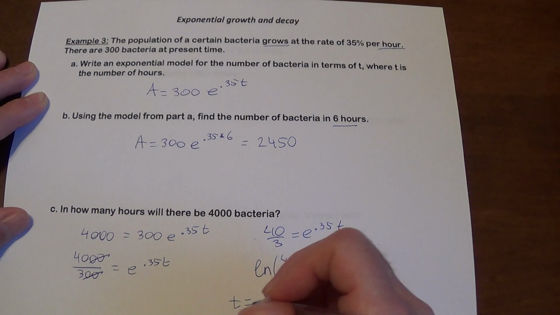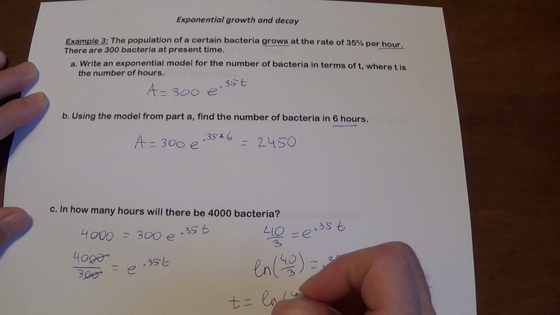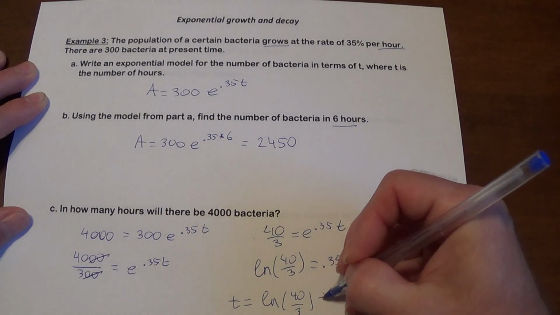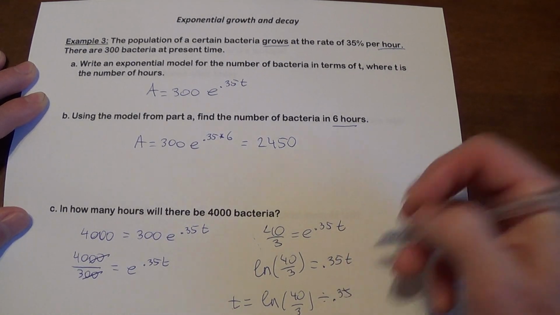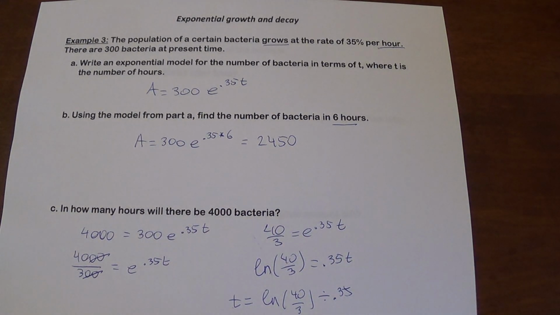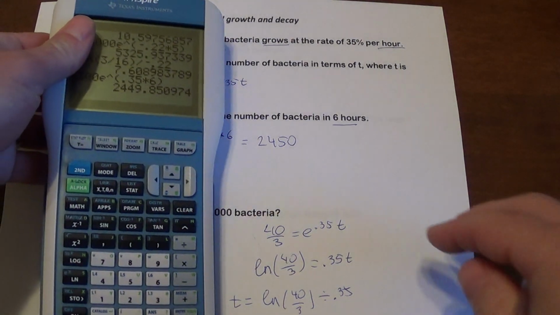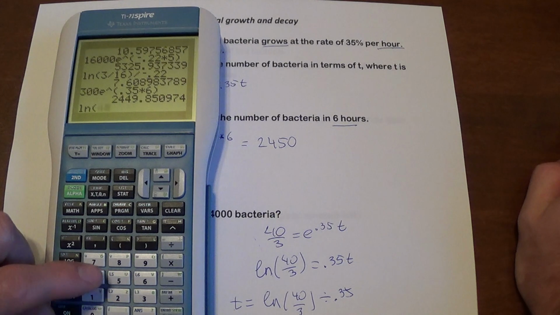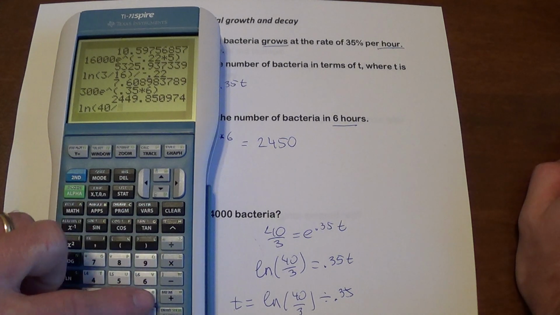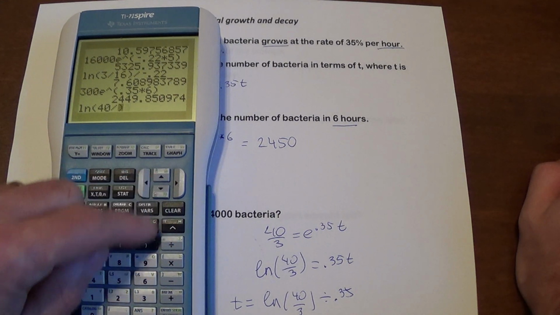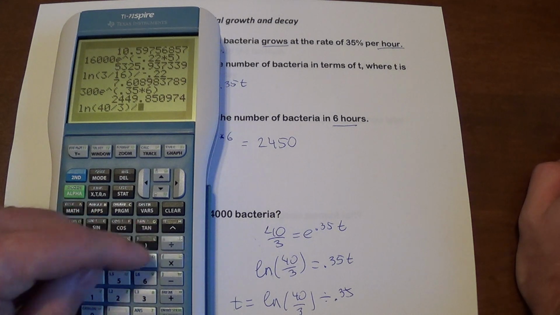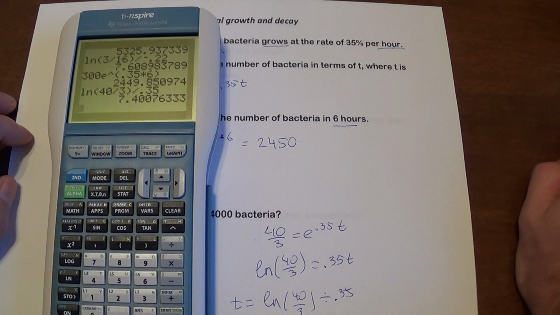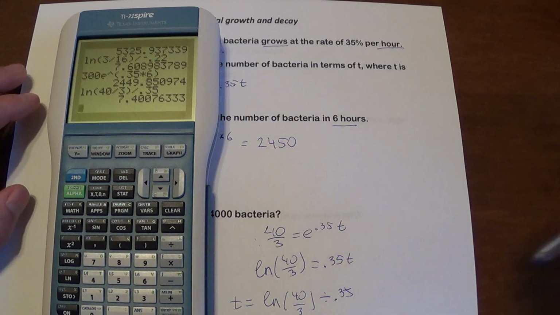So t is going to equal ln 40 over 3 divided by 0.35. Plug it in the calculator. So ln 40 divided by 3 divided by 0.35, we get about 7.4 hours.